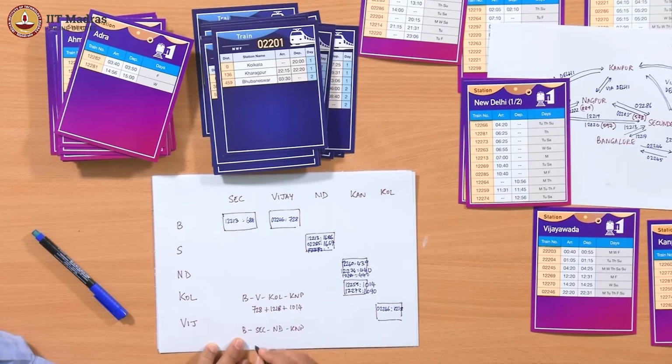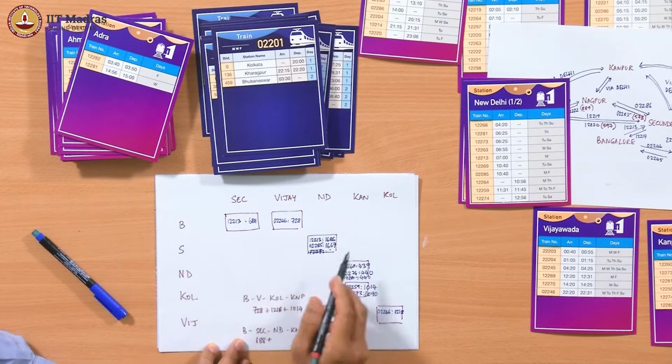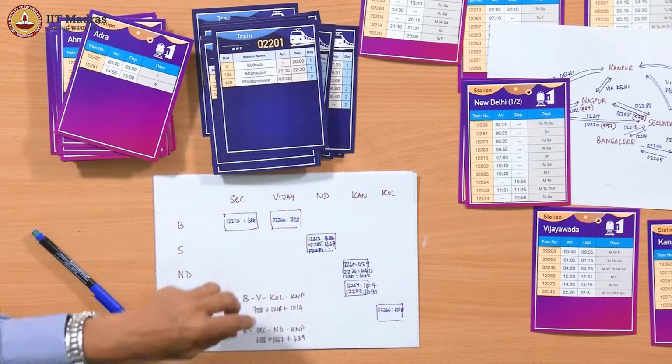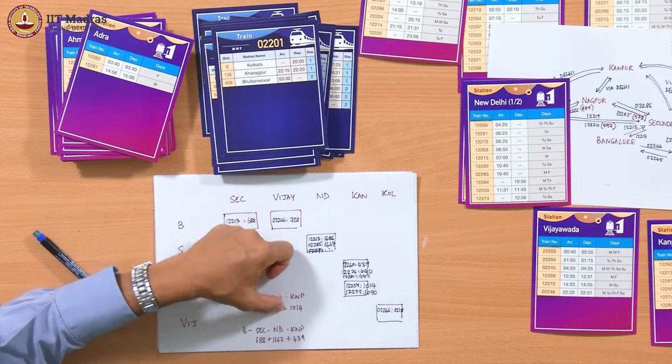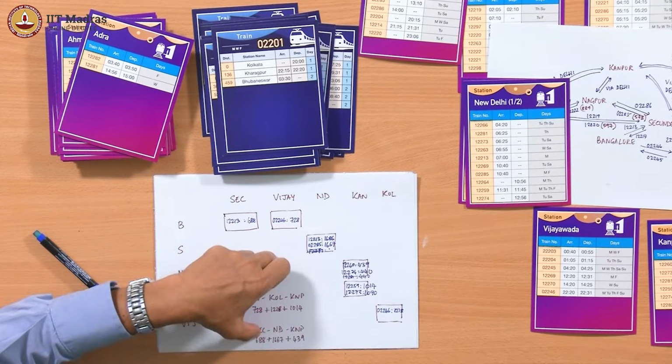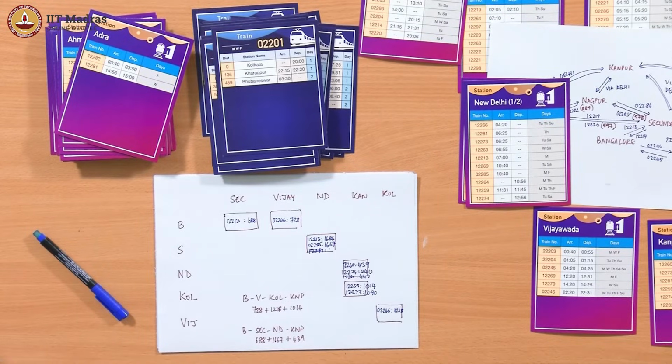So Secunderabad here will be 688, already shorter. Secunderabad to New Delhi was 1667, so this is a little longer. But New Delhi, Kanpur is only 439. So if you look at this, it's about 3000. If you look at this, it is more like 2007. It's not a huge difference, but we could add it up.